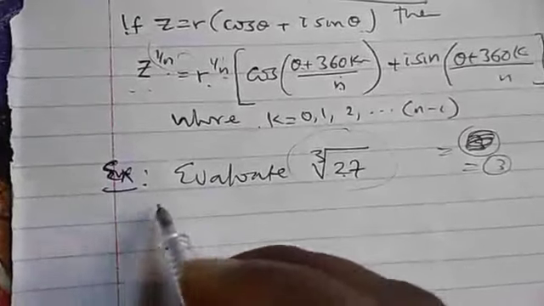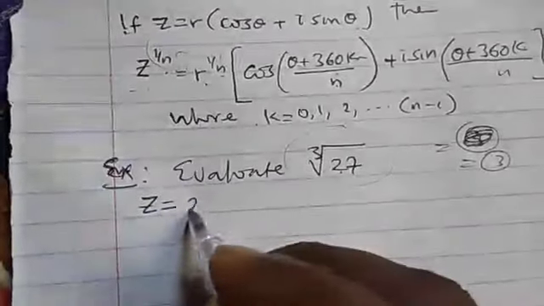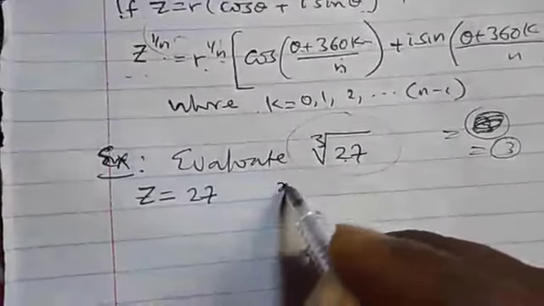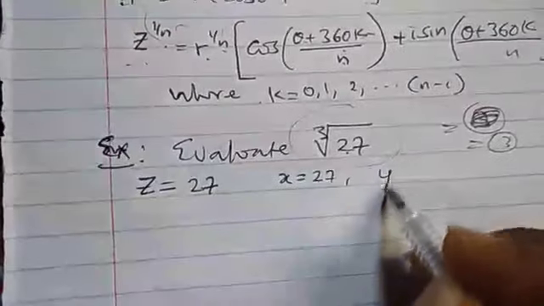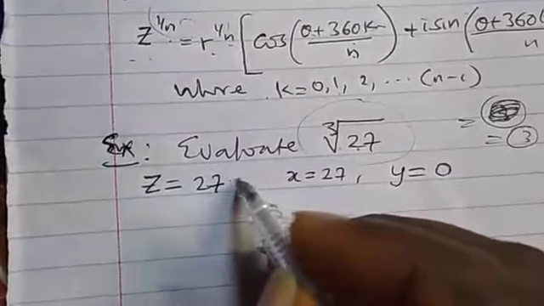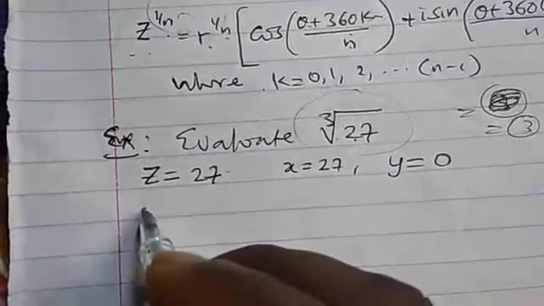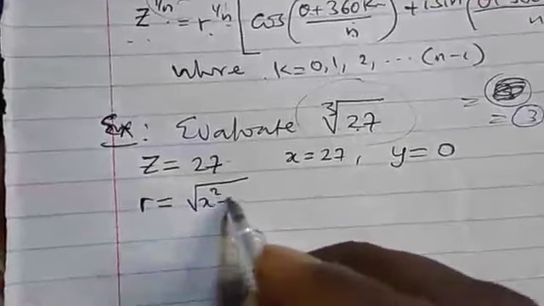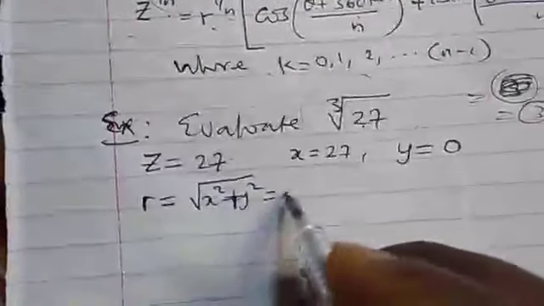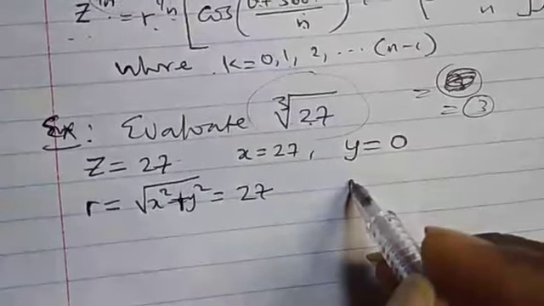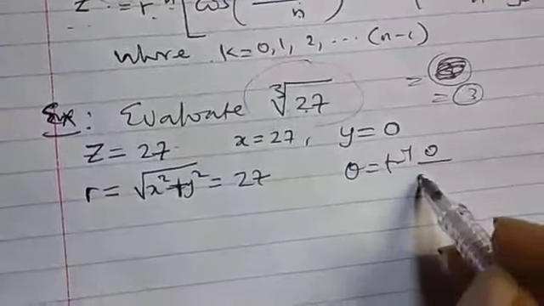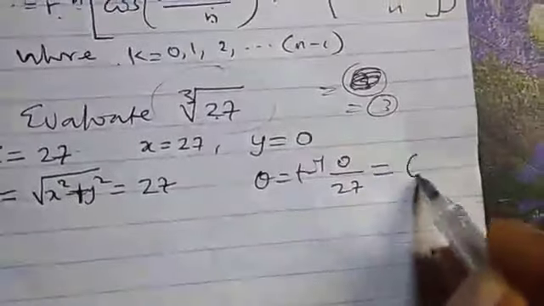Now let's get to action. Let's consider the 27. Everything depends on expressing it in polar form. In this place, my x is 27, my y is 0. There's no y there. Y is the imaginary part. There's no imaginary part. So in that case, our r will be the root of x squared plus y squared. I don't need to do that, but let me just give you, it's 27. While our theta is arctan of y over x, that is arctan 0 over 27. So arctan 0 will give me 0. So our theta is 0.